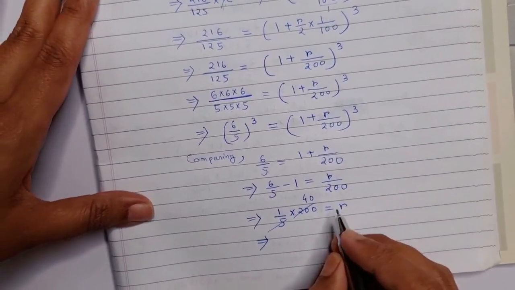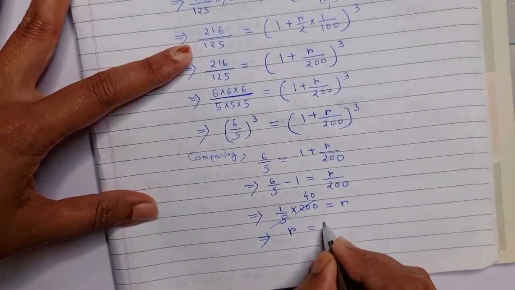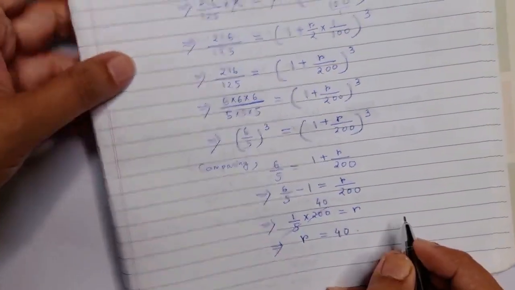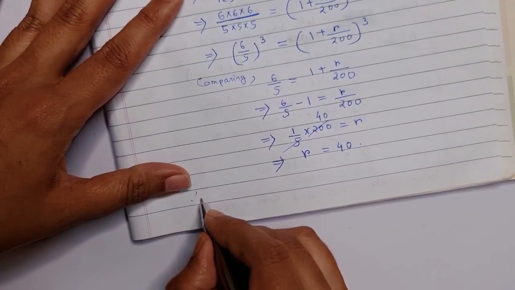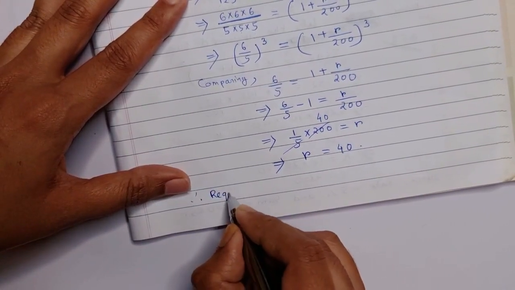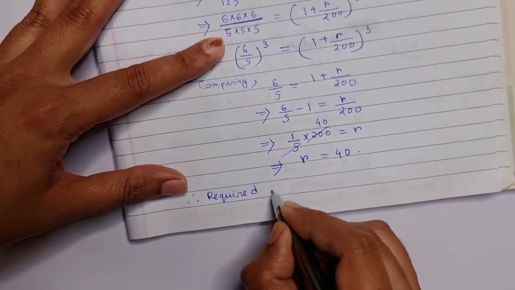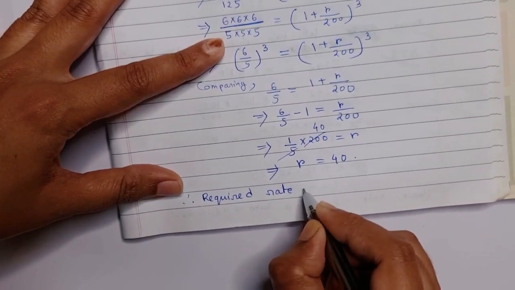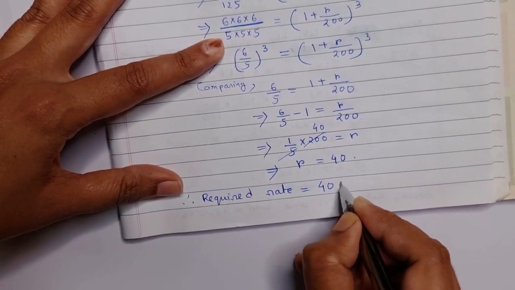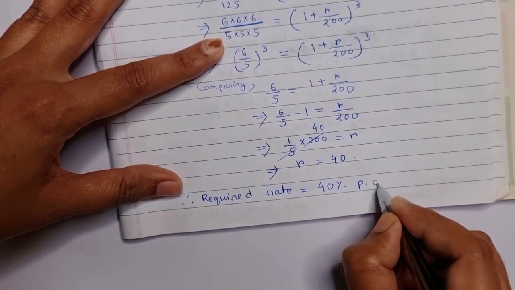So the value of r is coming, r is equal to 40. So therefore the required rate of interest is equal to 40% per annum or per year.